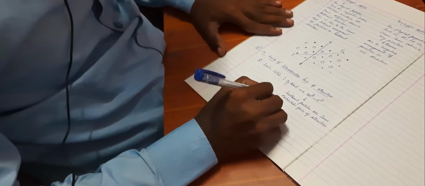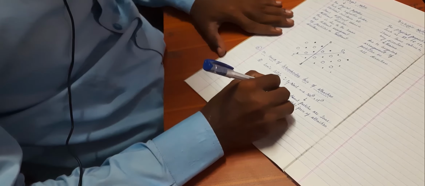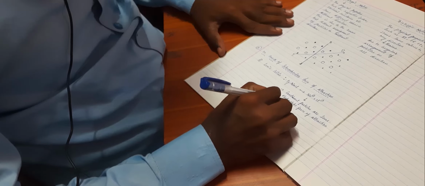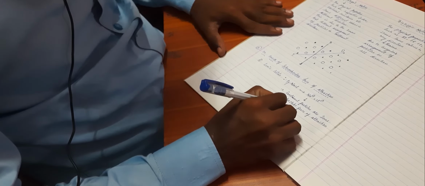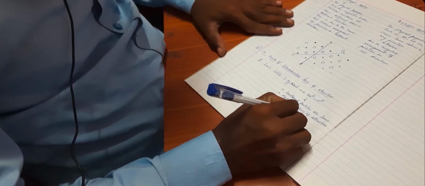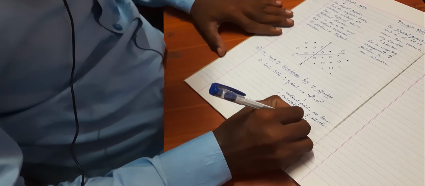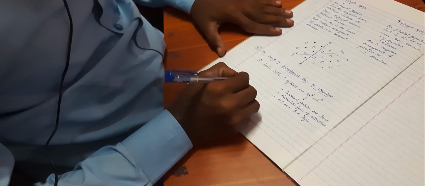And ionic solids have high melting and boiling points. Melting and boiling points are very high.